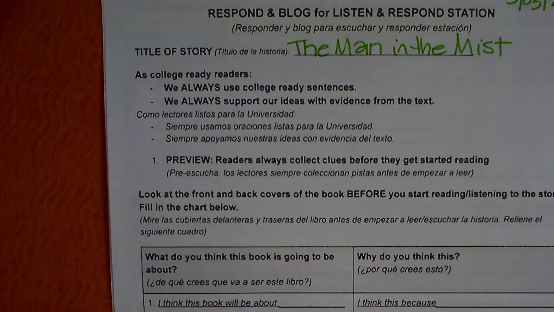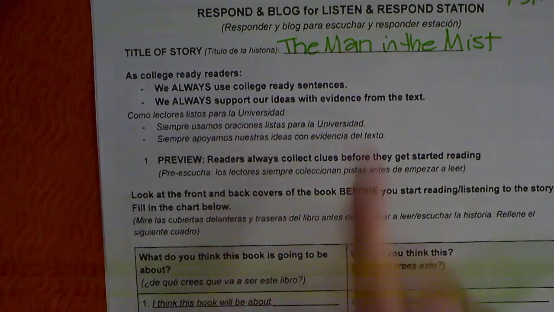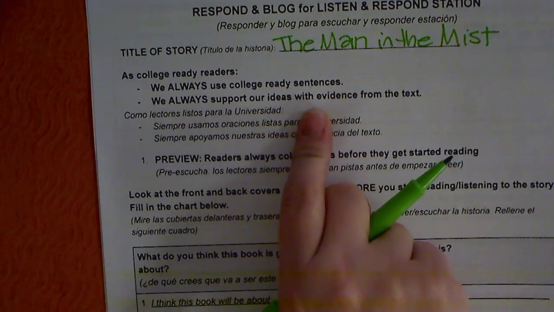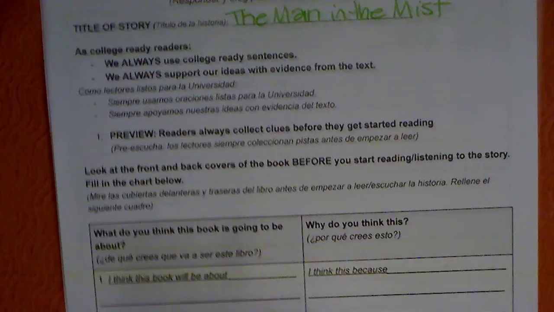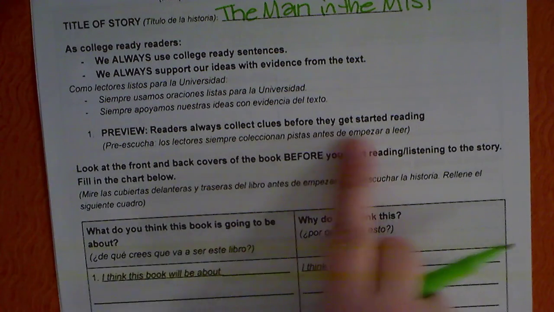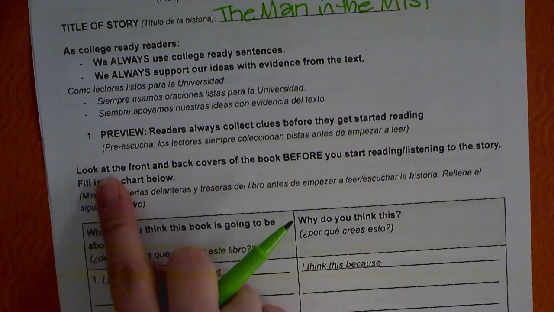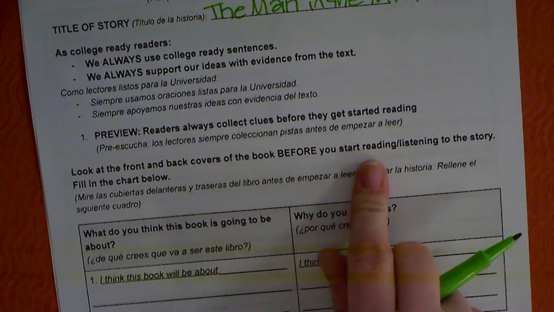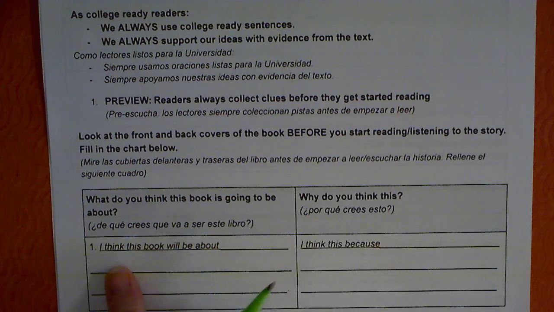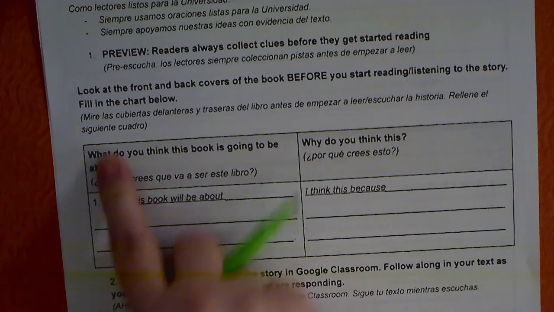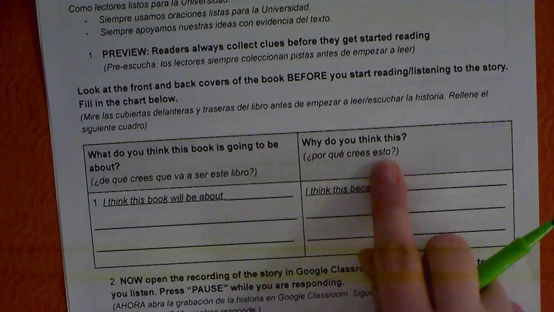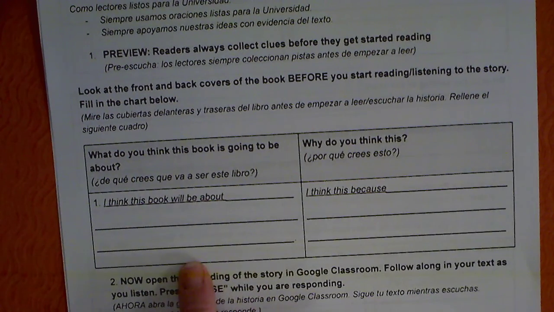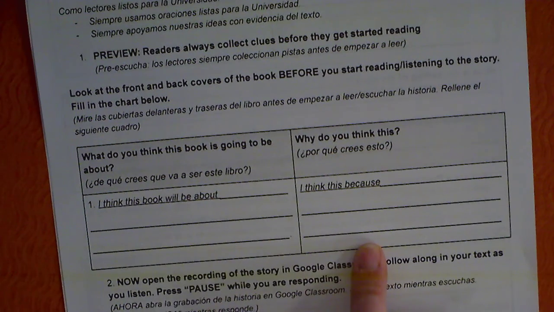Okay. And we are ready to preview our story. So we need to be making sure we're writing in college-ready sentences, and we use evidence to support our thinking. So preview. Readers always collect clues before they get started reading. Look at the front and back covers of the book before you start reading or listening to the story and fill in the chart below. What do you think this book is going to be about? Why do you think this? I think this book will be about blank. I think this because blank.